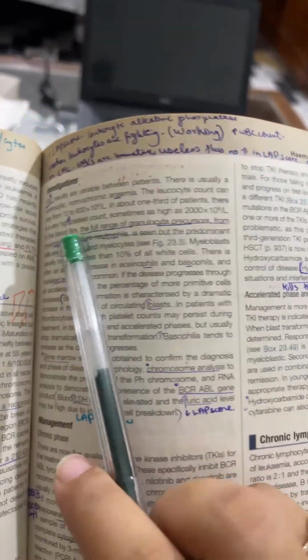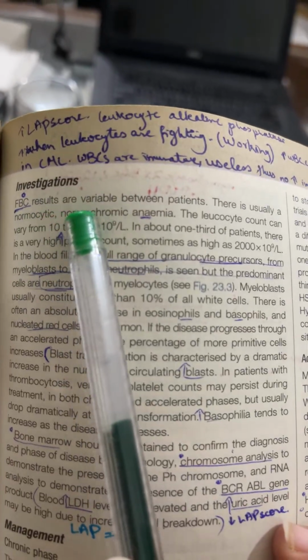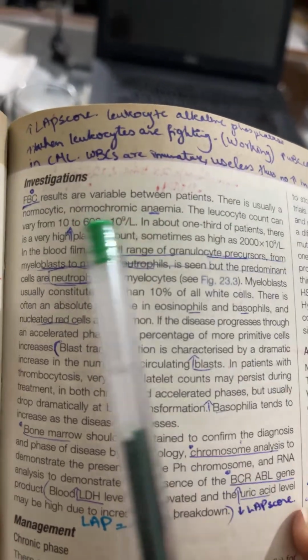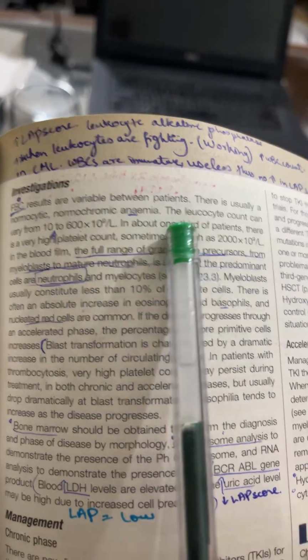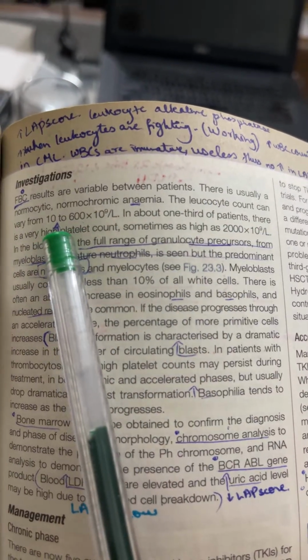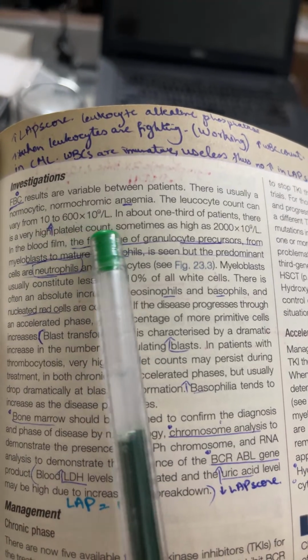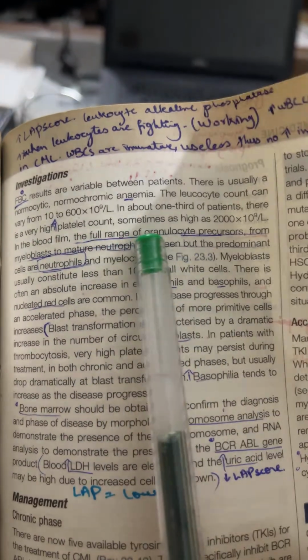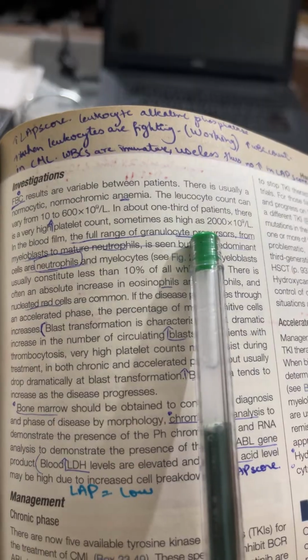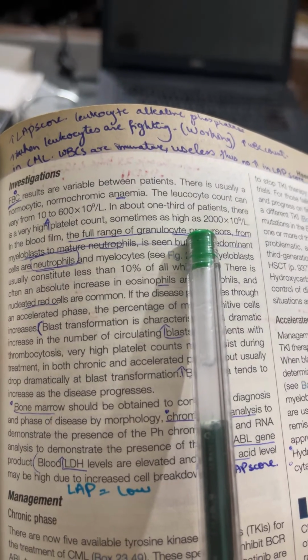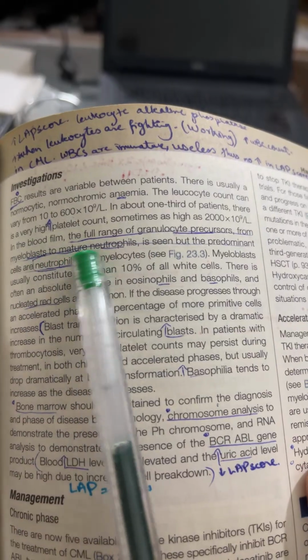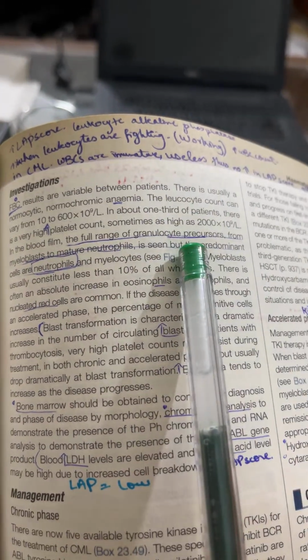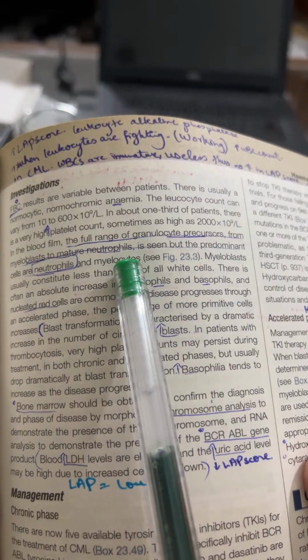Now the investigations. Full blood count results are variable. There is usually normocytic normochromic anemia. Leukocyte count can vary from 10,000 to 600,000. In about one third of the patients, there is a severely high platelet count, sometimes as high as 20,000. In the blood film, the full range of granulocyte precursor forms, from myeloblasts to mature neutrophils, are seen.